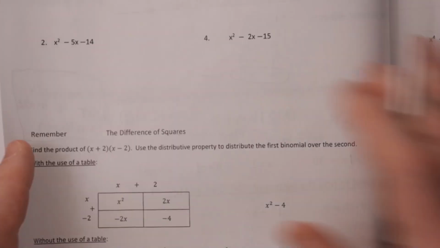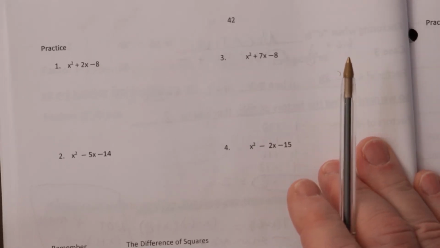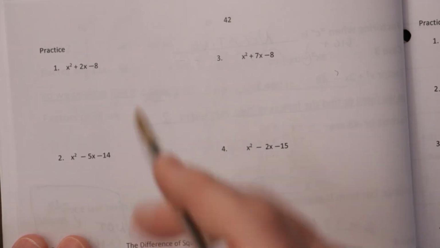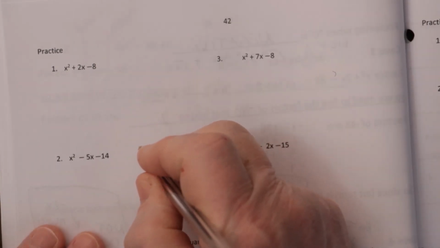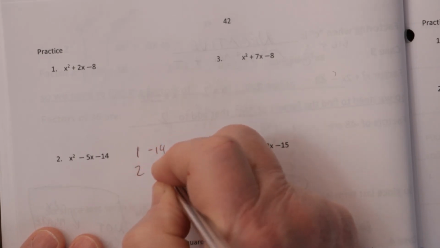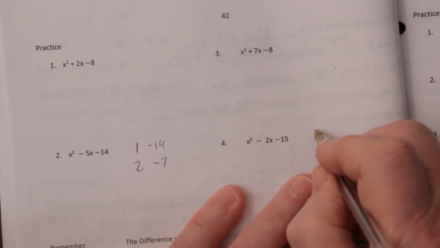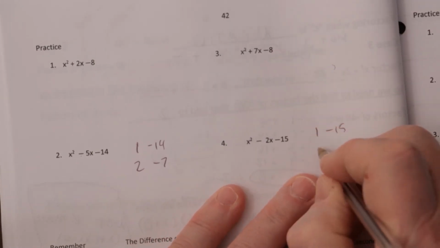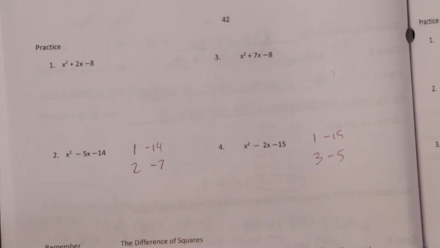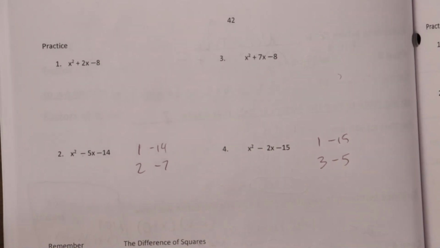Okay. Next page, there's 4 for you to try. And you already have the factors of 8 from the other page. Let me give you the factors of 14. So you have 1 and negative 14 and 2 and negative 7, because the bigger one's got to be negative. And over here you have 1 and negative 15 and 3 and negative 5. So pause the tape, no cheating, and I'll be back in a minute.